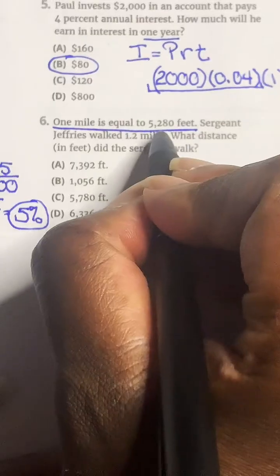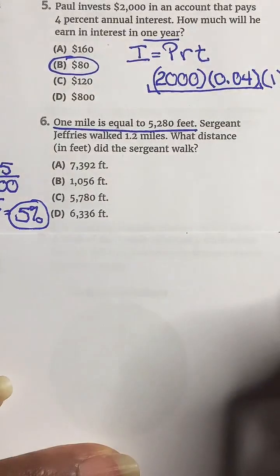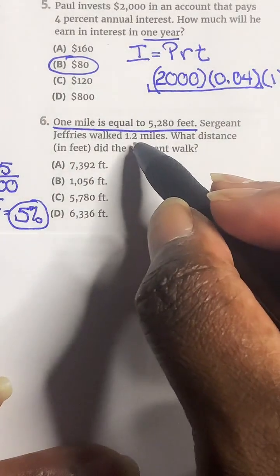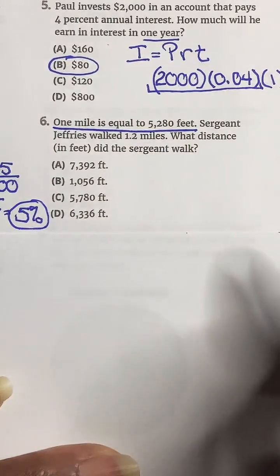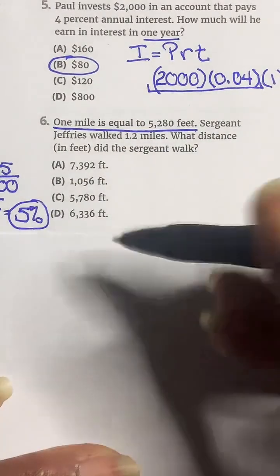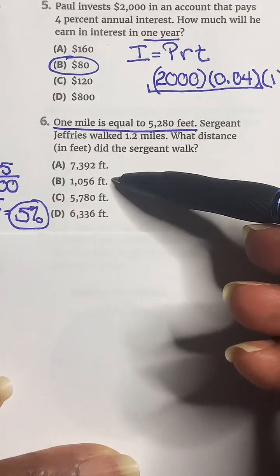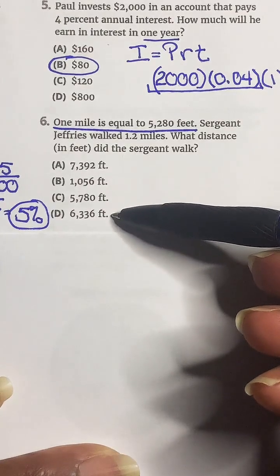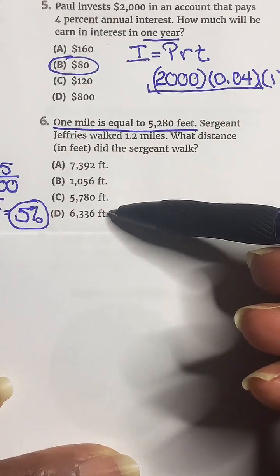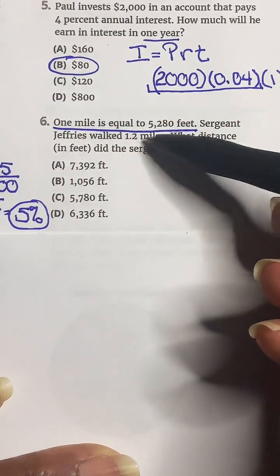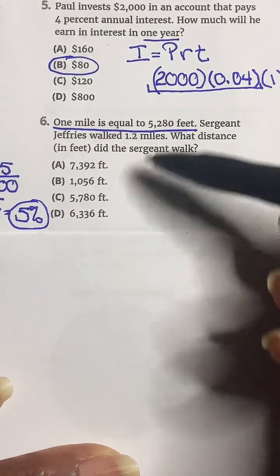They're saying that 1 mile is equal to 5,280 feet. So if he walked 1.2 miles, notice my answer choices. They're all in feet. So in order for me to do it, I need to do the multiplication of the two.